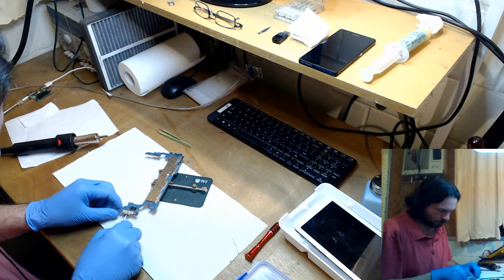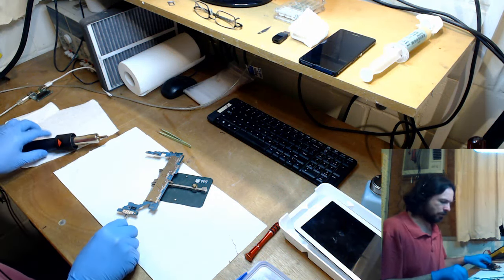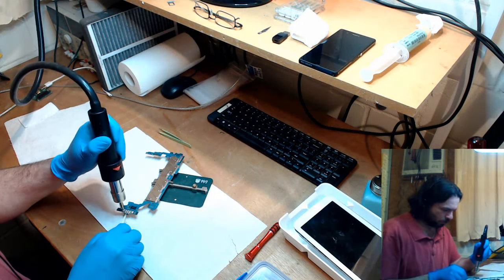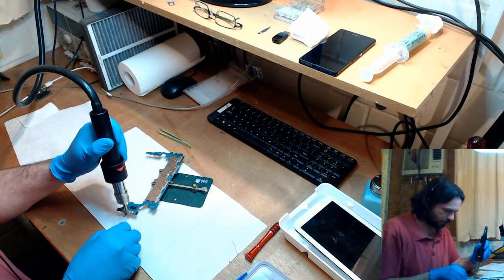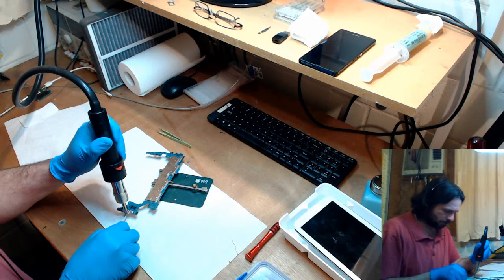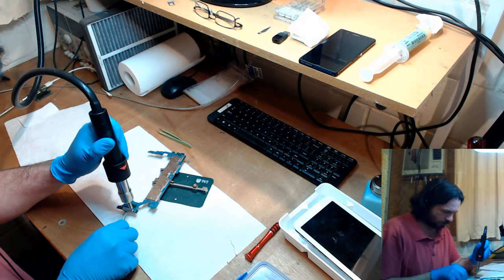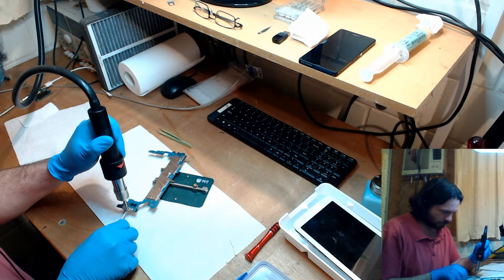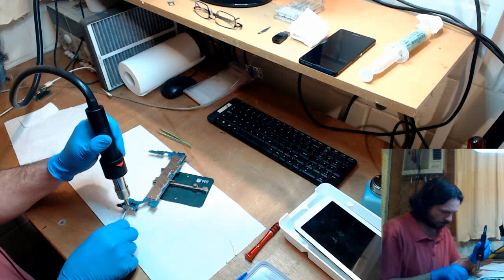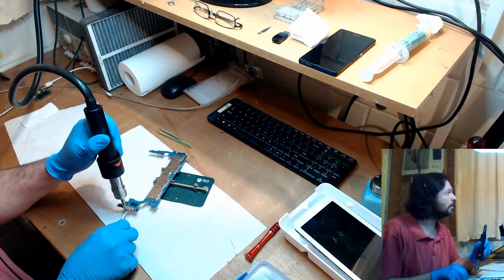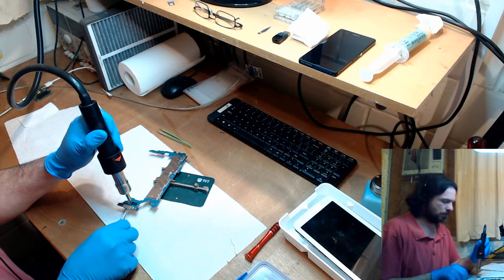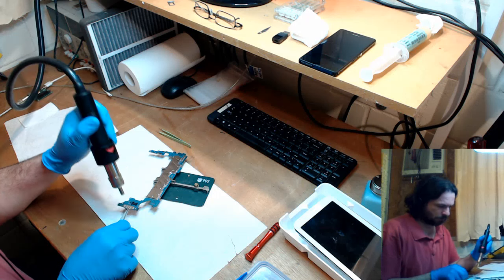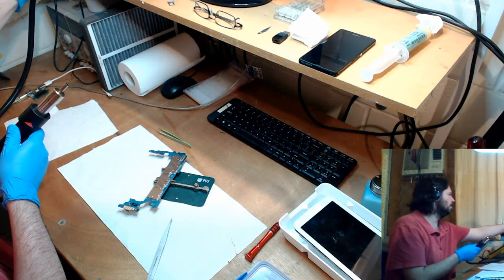Okay, that's good. This is only at 200 degrees, so it's not going to be enough to cause trouble with that connector for the battery. So it's a little more resistant to heat than I thought.